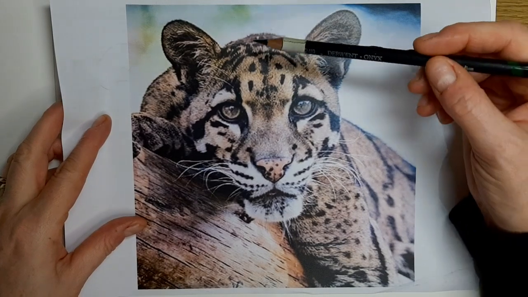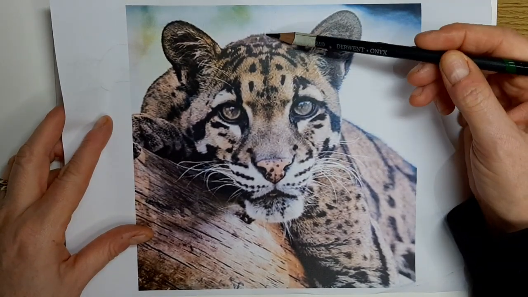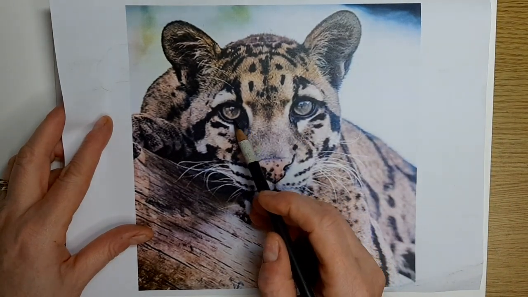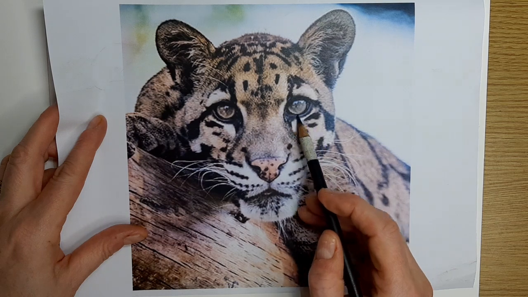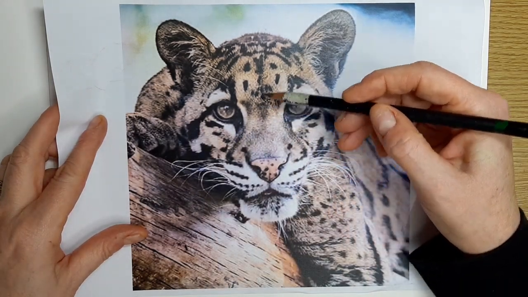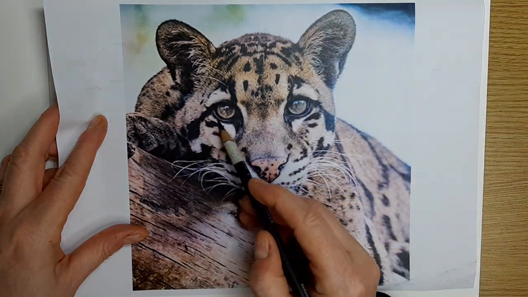Now, when I start to draw things like this, what I'm looking at is the fact that the cat is looking straight at us here. And then I'm going to look underneath the eyes there, just to see where that crossover point is. You can't really see it in the photograph, but I'm looking at that crossover point.